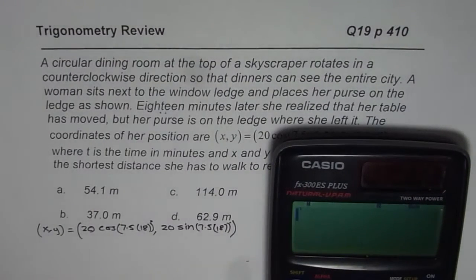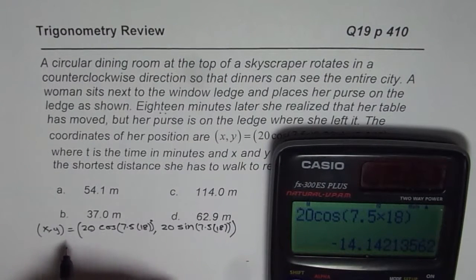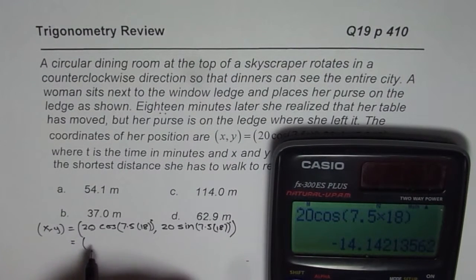So we have 20 cos of, within brackets, 7.5 times 18, bracket close, is equal to minus 10 square root 2. Let us write this in decimals, it's better. So we will write this coordinate as minus 14.14.